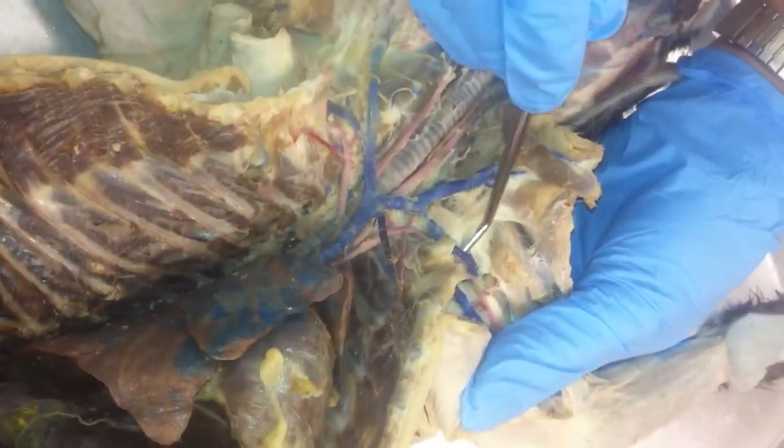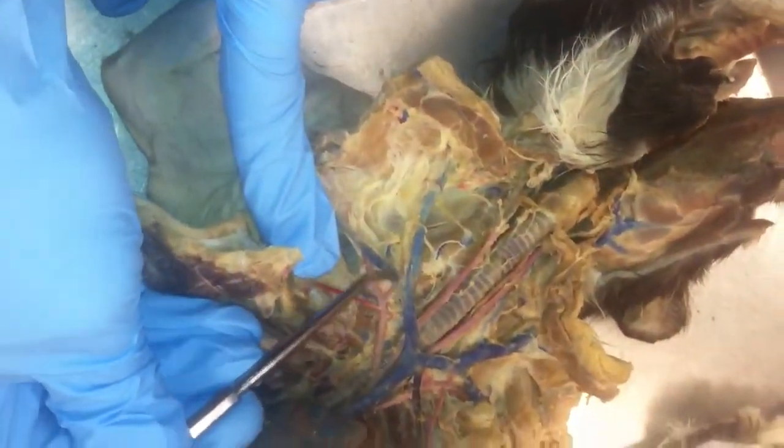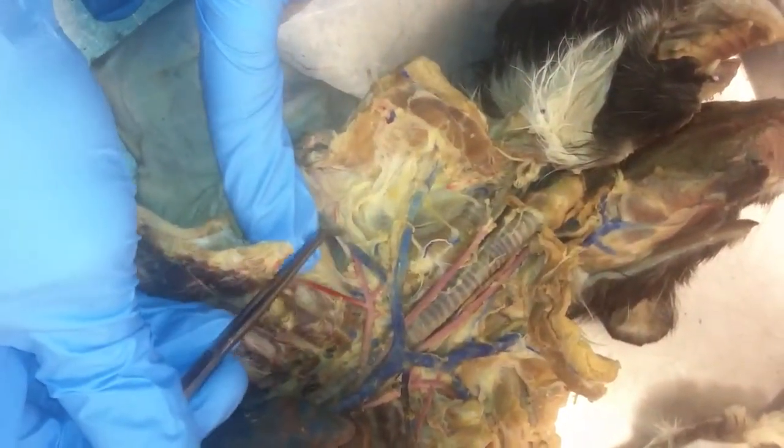After this piece, the subscapular branches off, then this becomes the axillary vein, and then the brachial vein. Again, subclavian, axillary, and then out here would be the brachial.